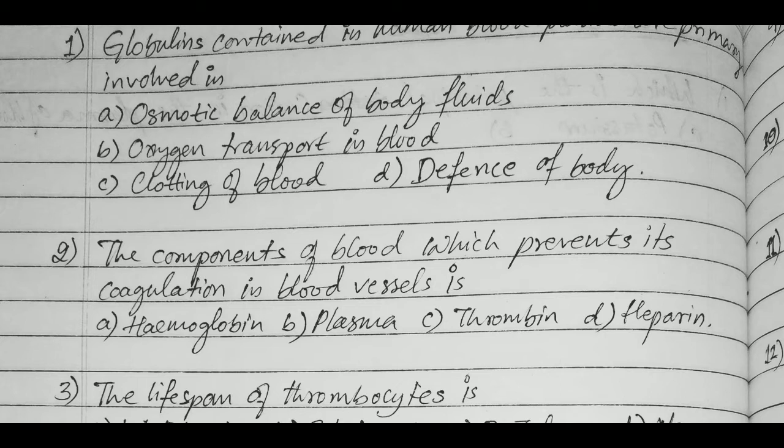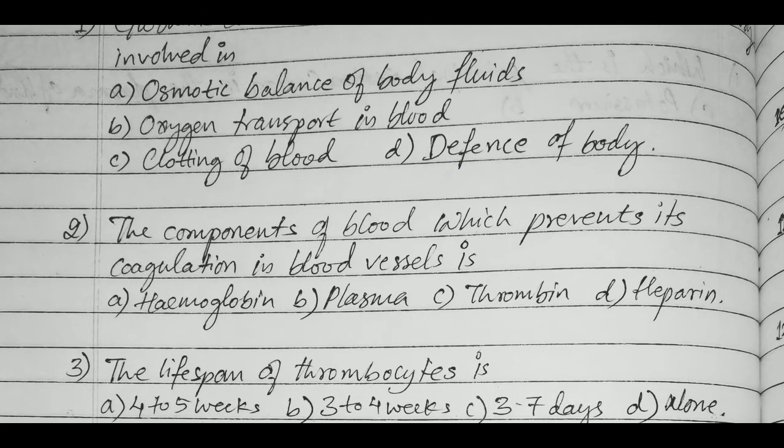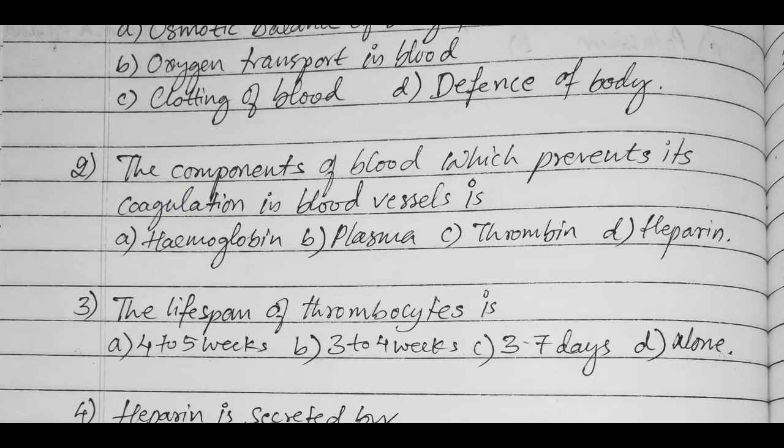Again, clotting: globulin is not involved in clotting. In clotting, prothrombin, fibrinogen and other clotting factors are involved. Defense mechanism is the right answer, because globulins are involved in the production of immunoglobulins called immunoglobulin A, immunoglobulin G, immunoglobulin D, immunoglobulin M, immunoglobulin E. These are natural antibodies produced inside our body.